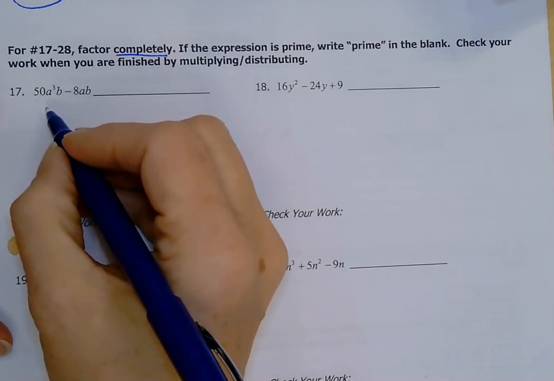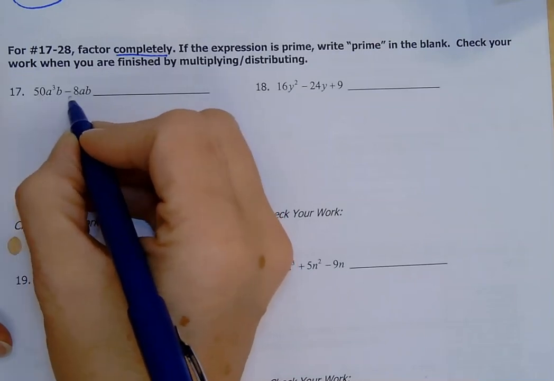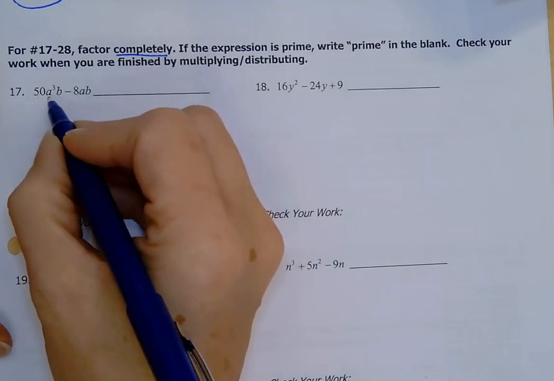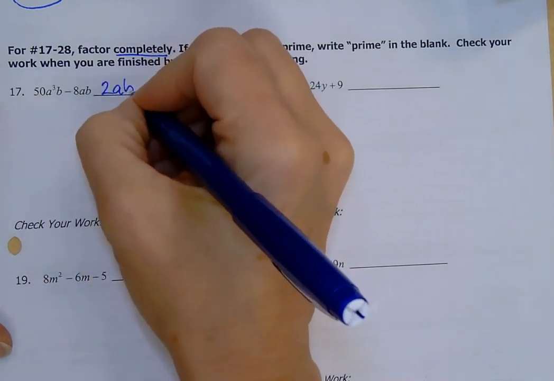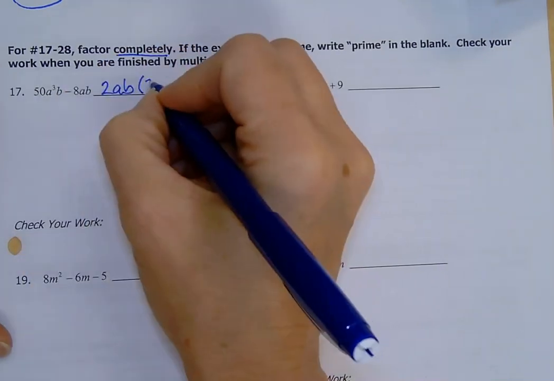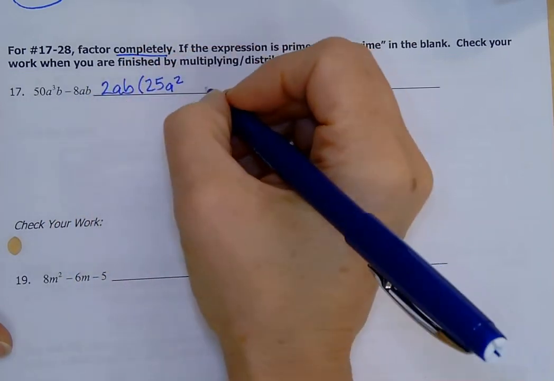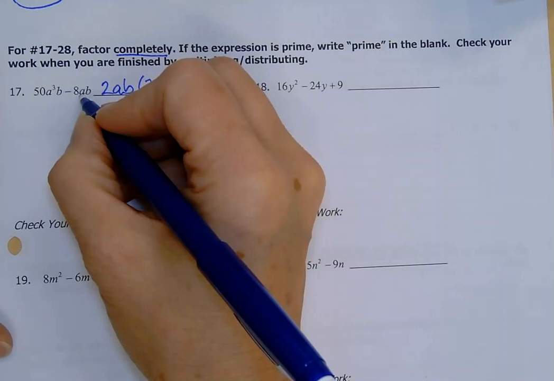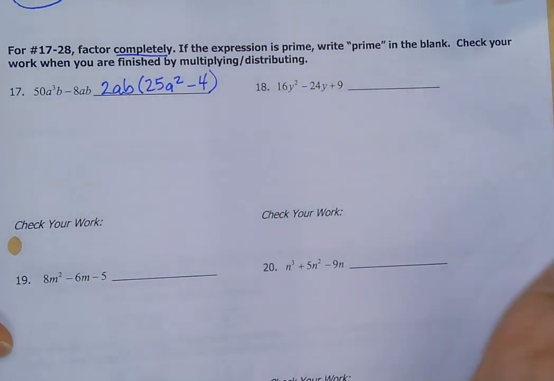So, for number 17, I see that they are both even. It looks like I can pull a 2, and I have an A and a B and an A and a B. So I'm going to pull out 2AB. So 50 divided by 2 is 25. A cubed divided by A is A squared, and B divided by B is just 1. Negative 8 divided by 2 is negative 4, and AB divided by AB is just 1. So that's going to be my final answer there.